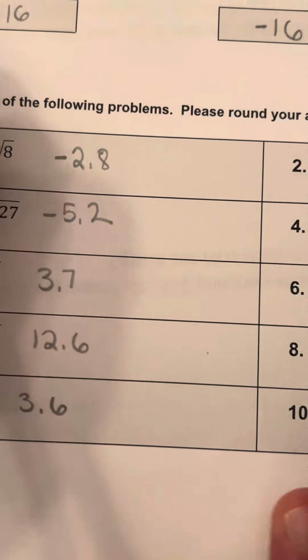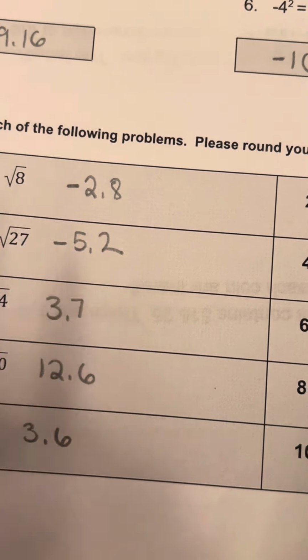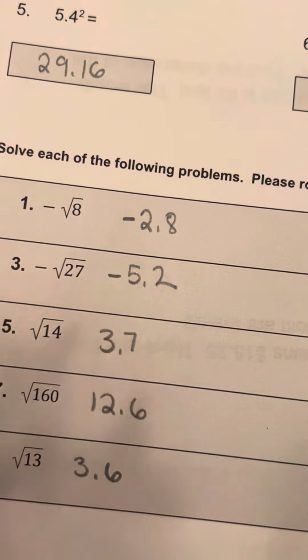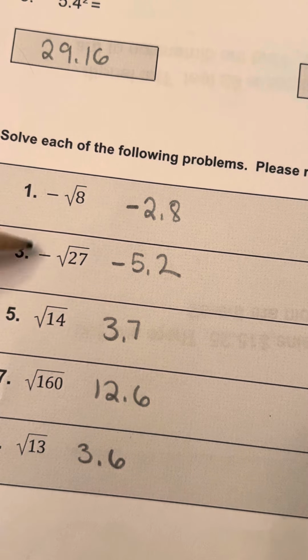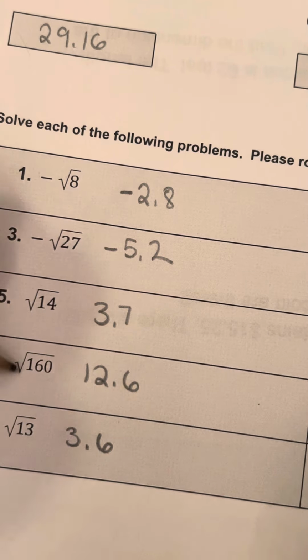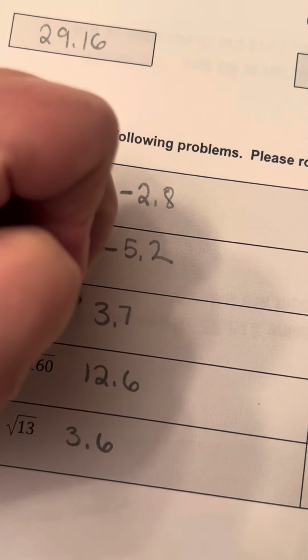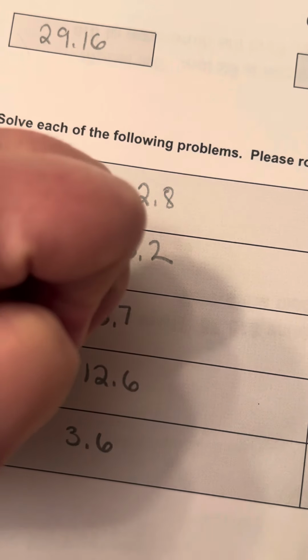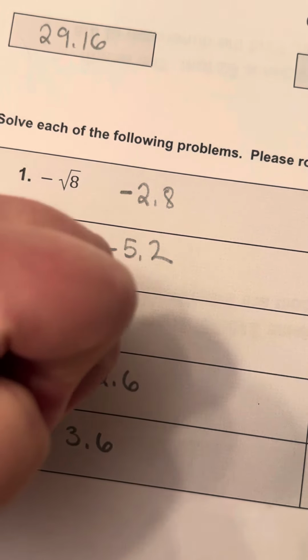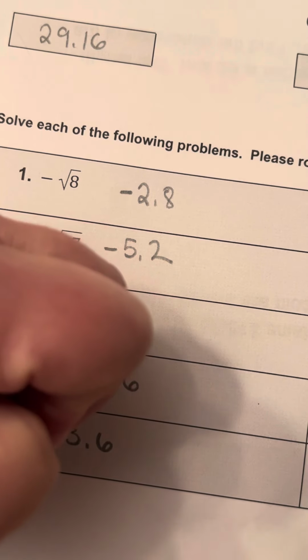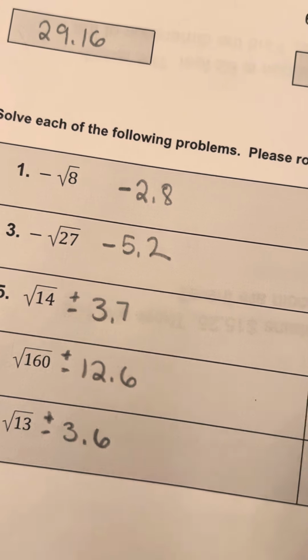Now with the ones that have the negatives outside of the radical, these ones are correct. But then these ones right here really should have a plus and a minus with them. And I'm a terrible math teacher for not doing that because I always think about the positives and I never really think about the negatives, but you do need to do that.